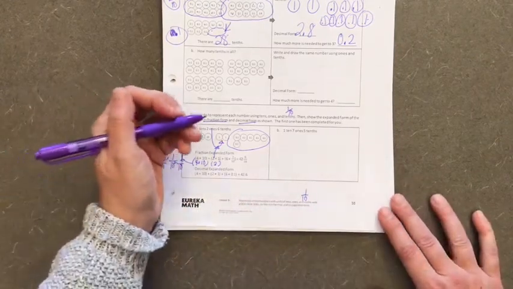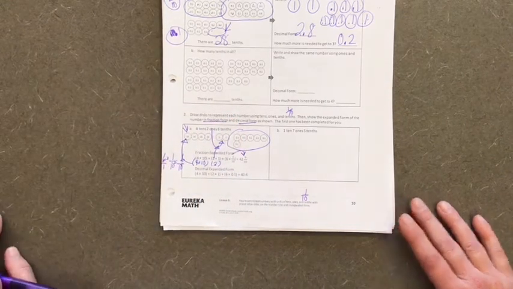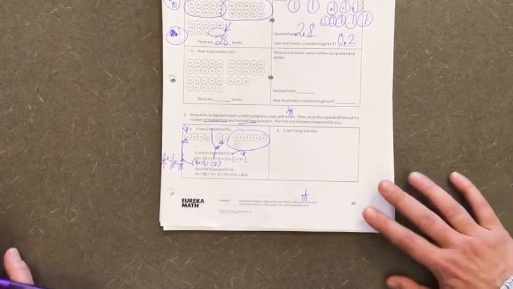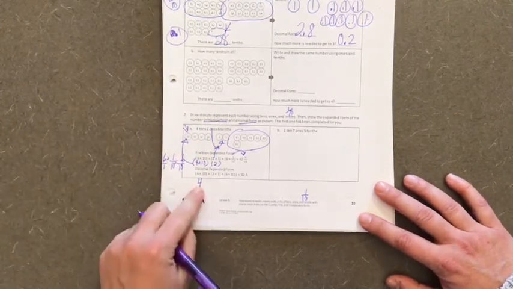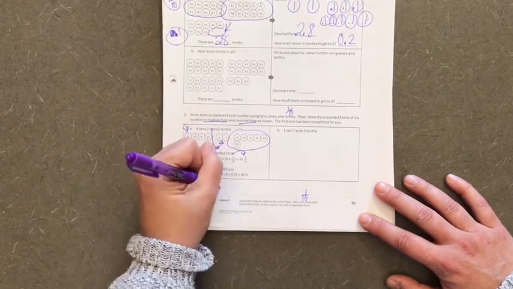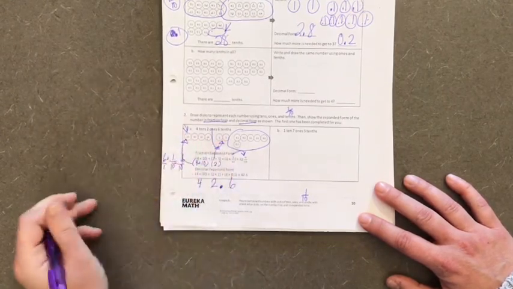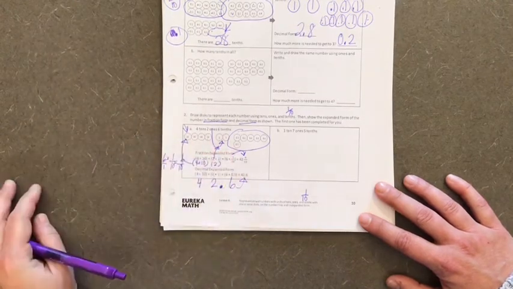And that is what you see over here. Then decimal form, I'm still going to have a 4 in the tens place, a 2 in the ones place, and a 6 in the tenths place. And that's what you see here.